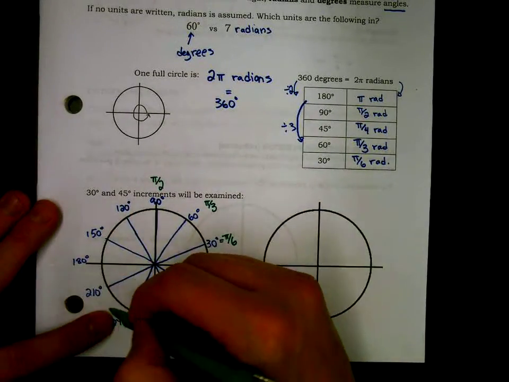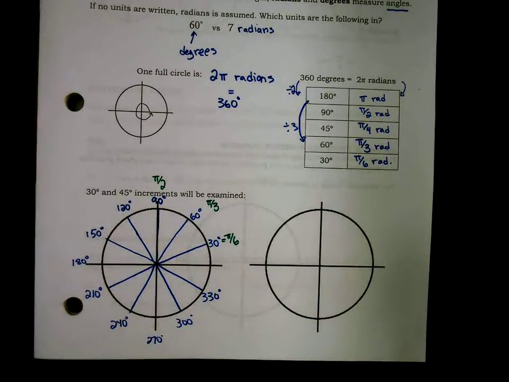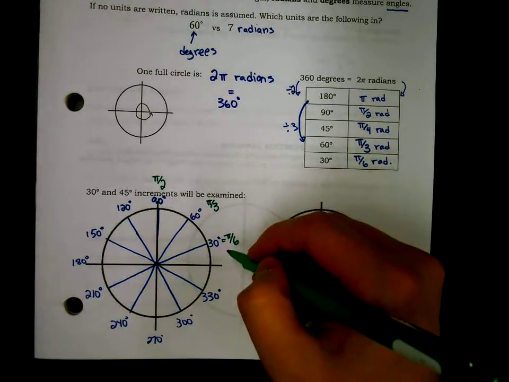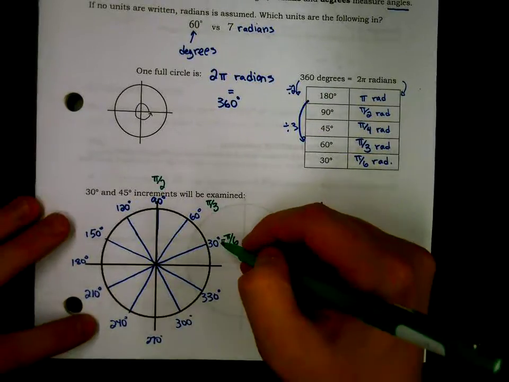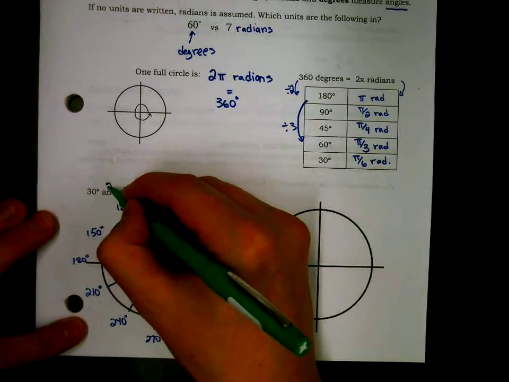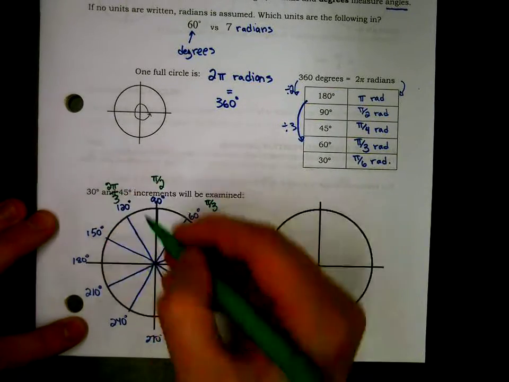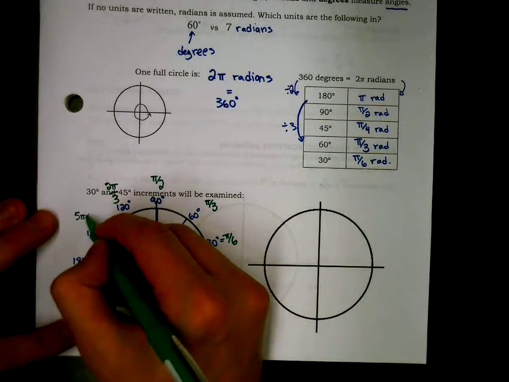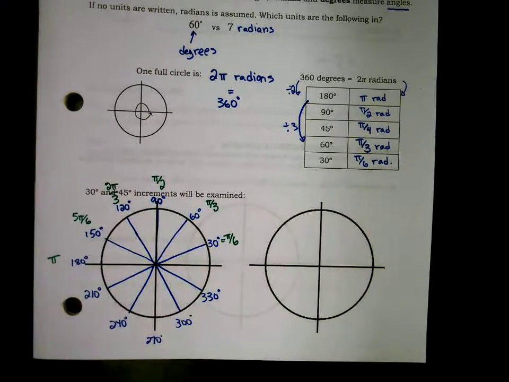I'd pause, and if you wanted, you could pause the video and kind of count yourself, but I'll keep going otherwise. Pi over 6, 2 pi over 6, 3 pi over 6, 4 pi over 6, 5 pi over 6, 6 pi over 6. Double check you got those right.